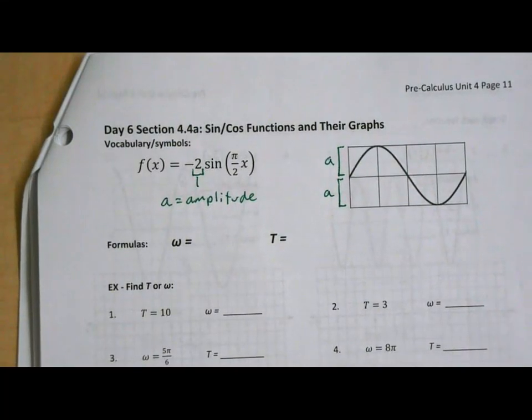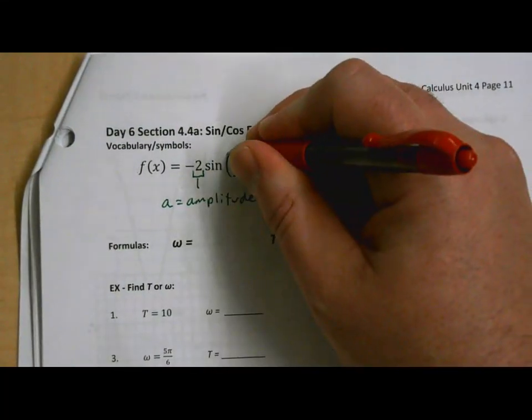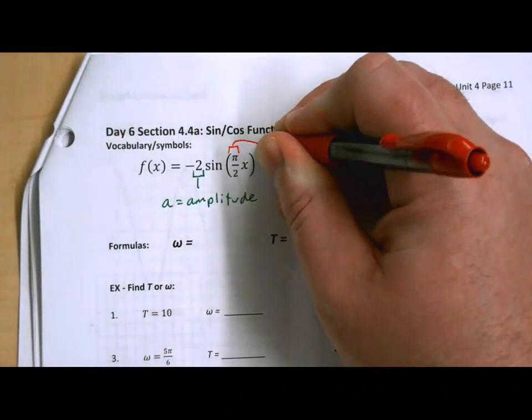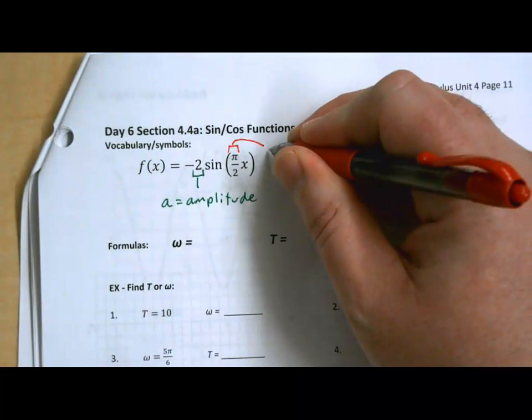The coefficient that goes in front of the x is omega.